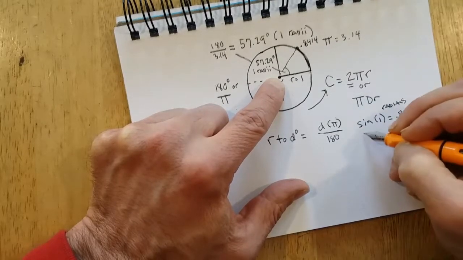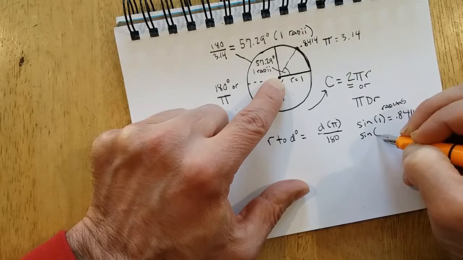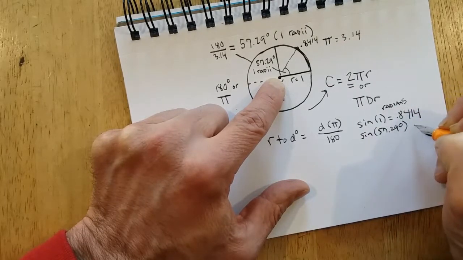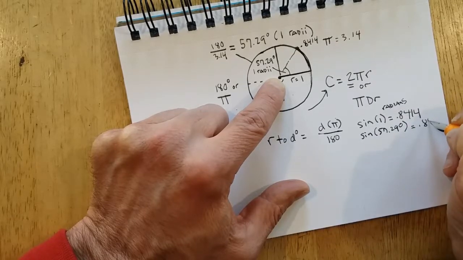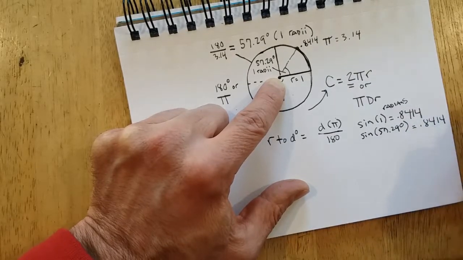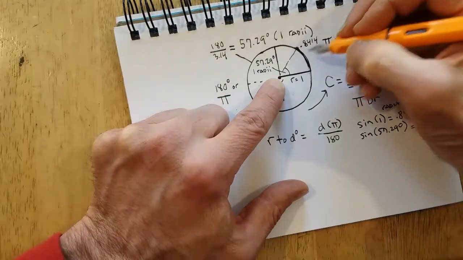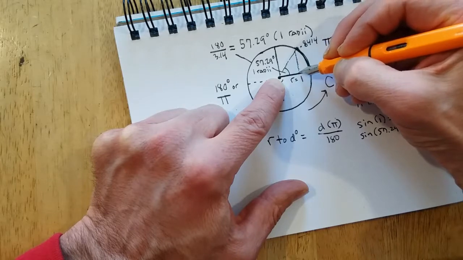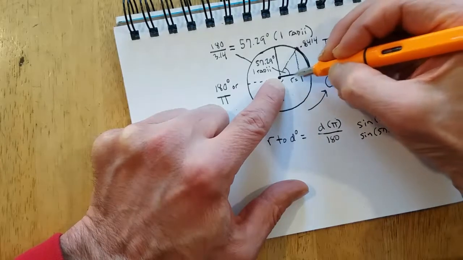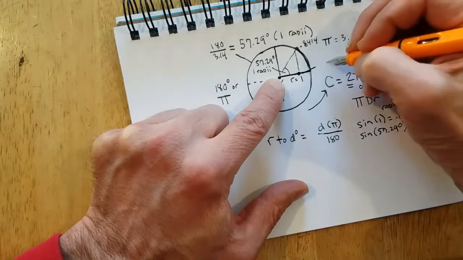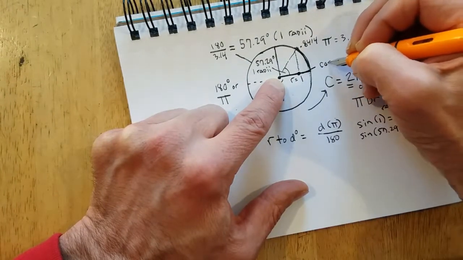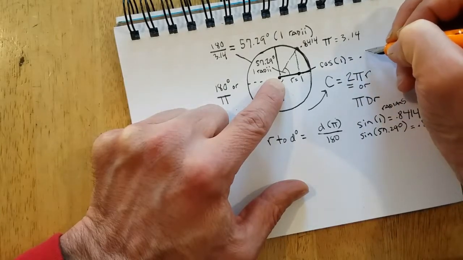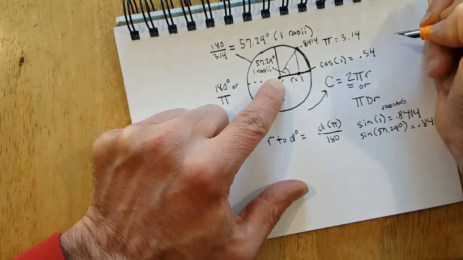You'll find on your calculator that the sine of 57.29 degrees is also equal to 0.8414. Now it's kind of cool that the x value, again this isn't totally drawn to scale of course, the x value here, or the cosine of 1, is equal to basically 1/2, 0.54.